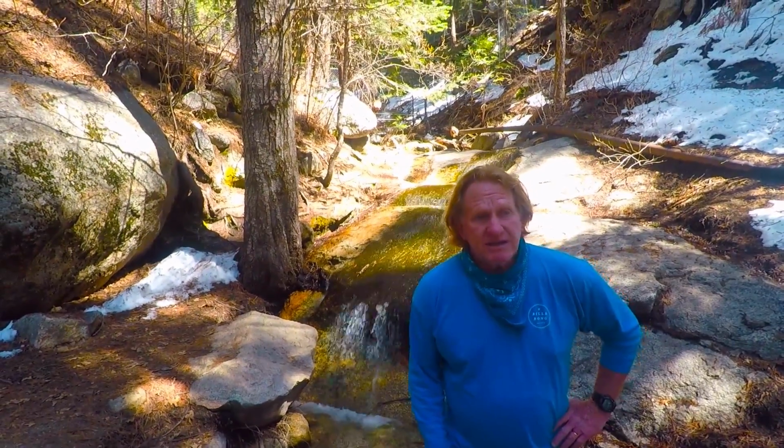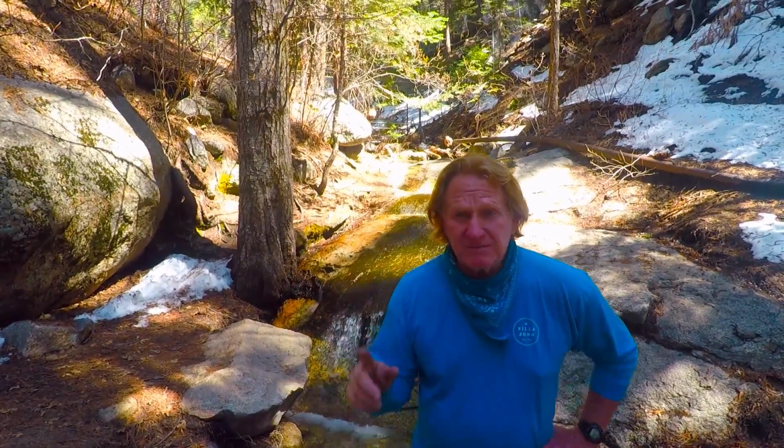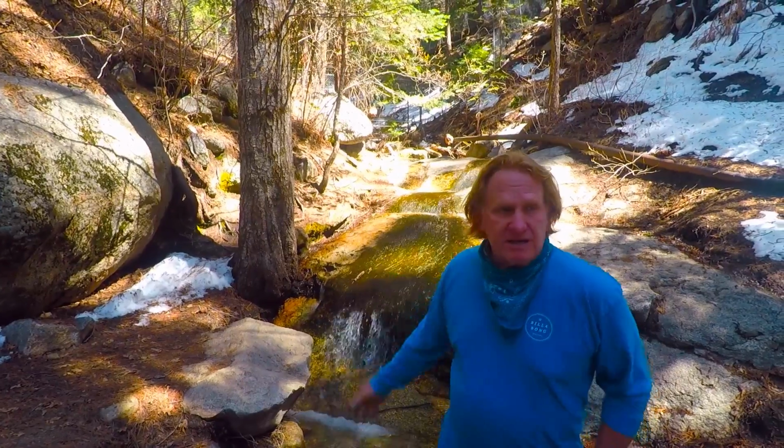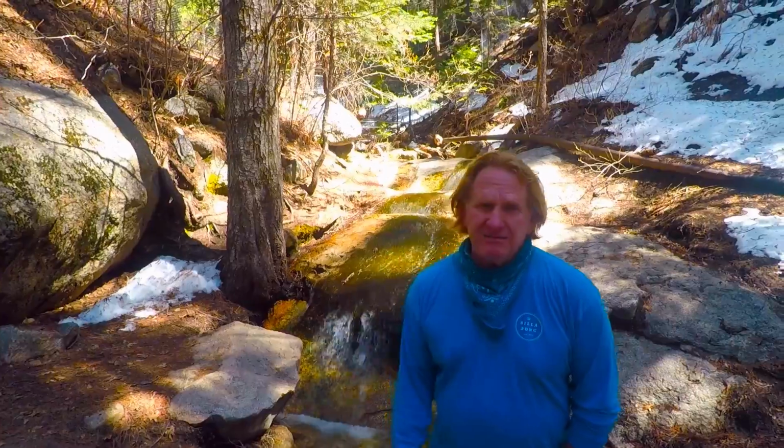Alright you guys, so that little trickle of water that we saw up top, well this is what happens. It all comes down into more of a creek, and if you see this, this is one of those alpine creeks we talked about. Isn't it beautiful here?